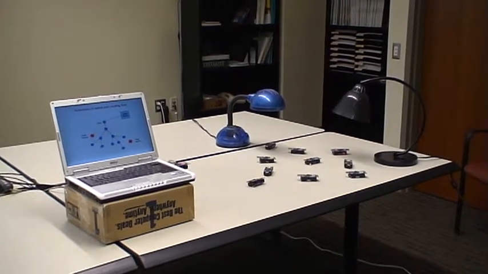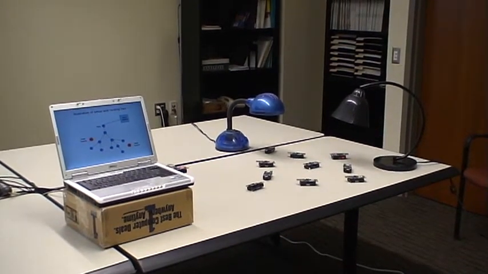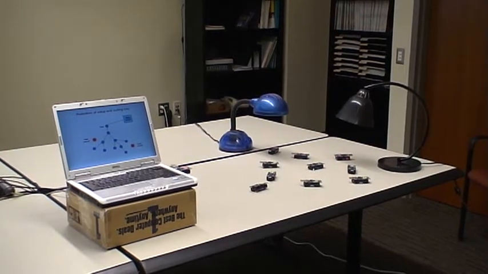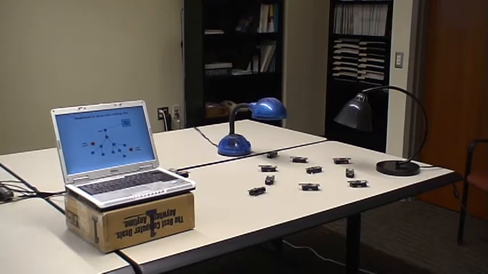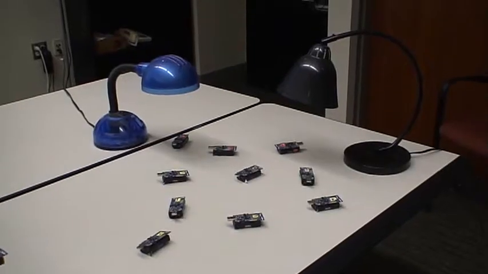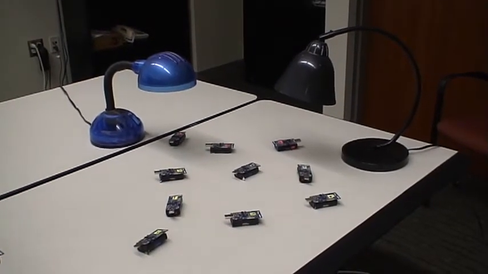This is a demo of a system based on the SenZip architecture. We'll run an experiment for data gathering with distributed en-route compression and centralized reconstruction. These are 10 T-Mode Sky devices with onboard sensors.